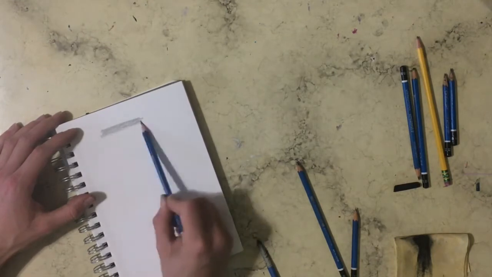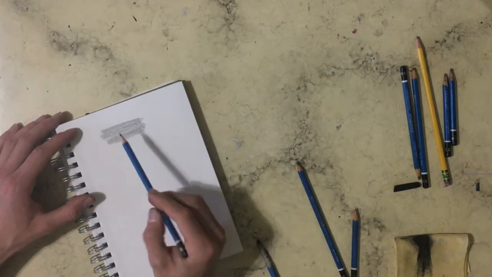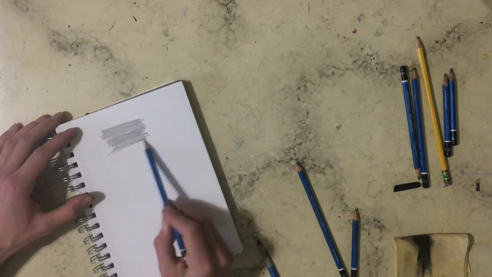So I'm going to come through with my 4B, and really you can do it with any pencil. And I'm going to go back and forth and overlap the marks so that you can't see them. And it helps if you angle your pencil a little bit. This helps create softer marks that disappear more easily.